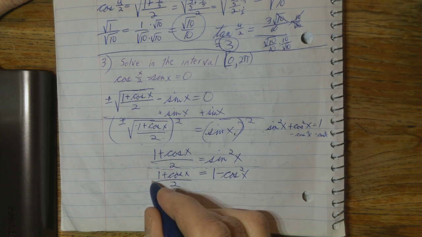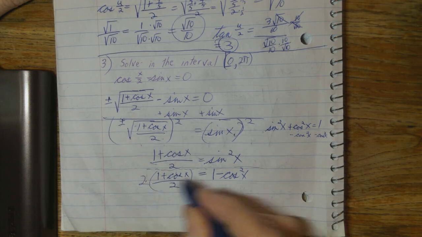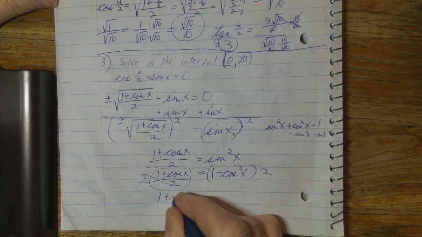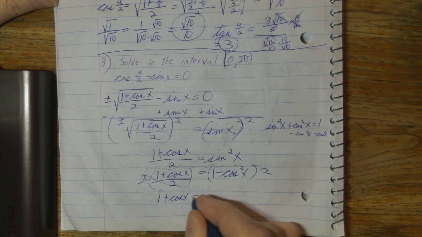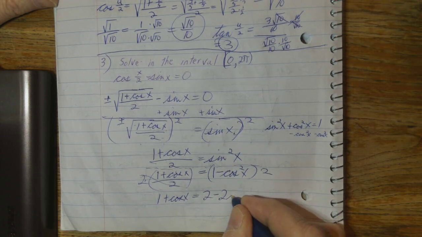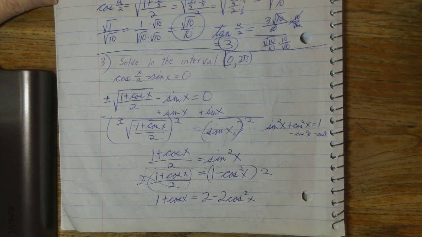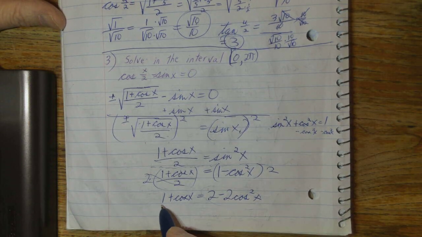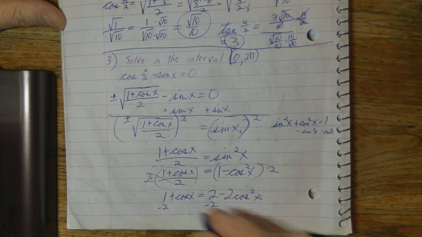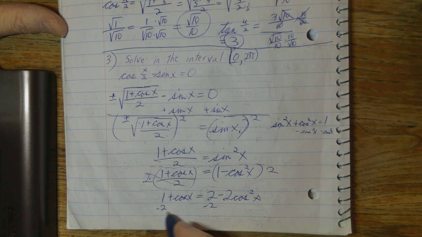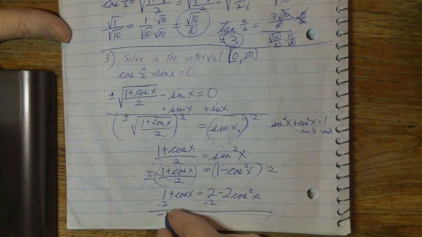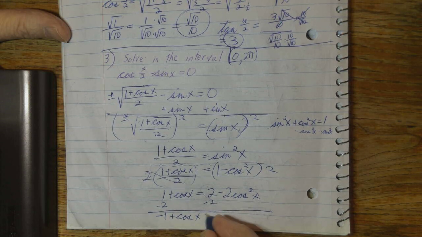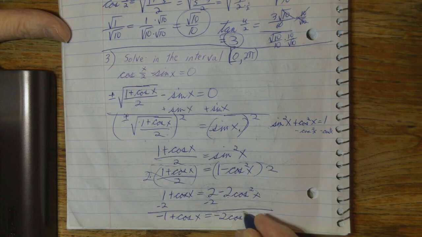And I don't like this 2 here. So I'm going to multiply both sides by 2. And that'll cancel. So 1 plus cosine x equals 2 minus 2 cosine squared x. I'm going to take all this, add the opposite of this stuff, and put it over here. So I'm going to subtract 2 from both sides. And I got negative 1 plus cosine x equals negative 2 cosine squared x.